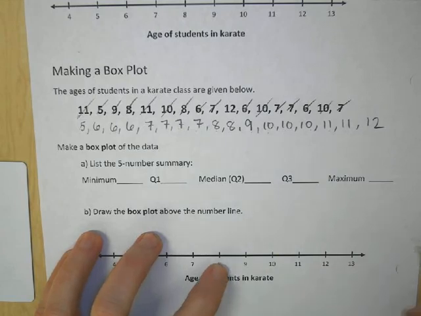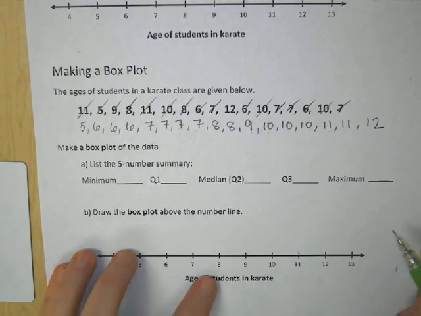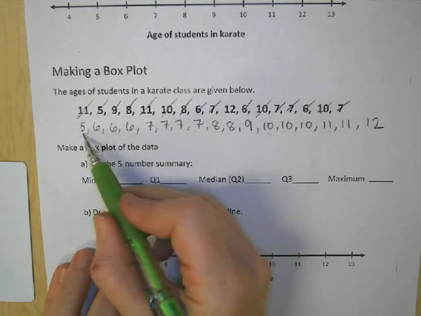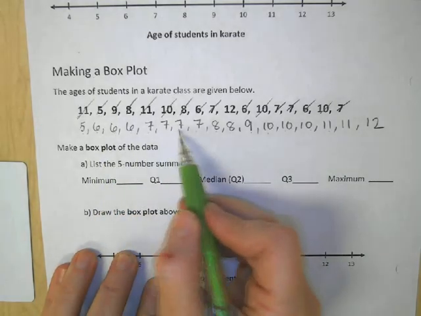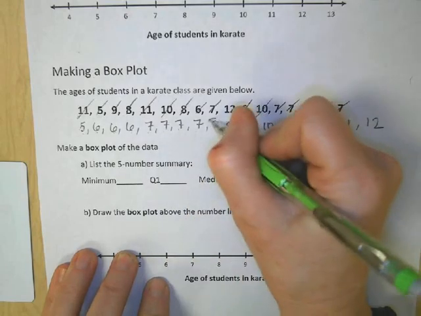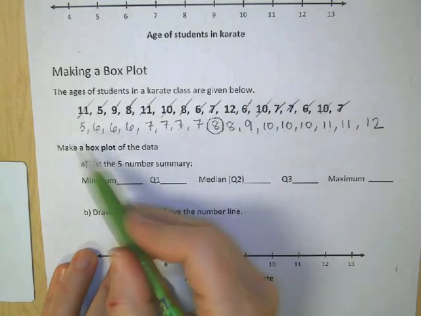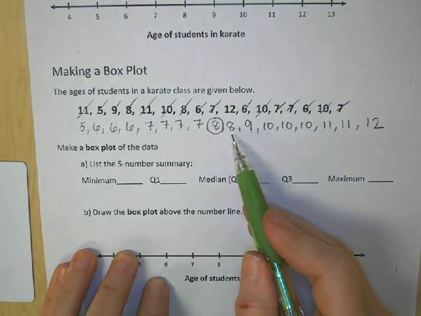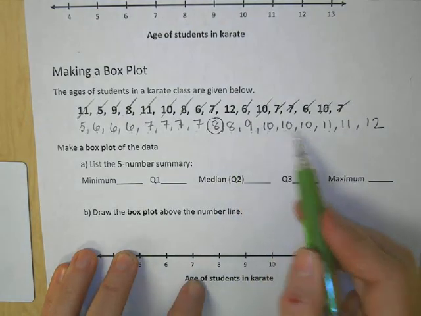So the median is going to be after the 8th piece of data. So 1, 2, 3, 4, 5, 6, 7, 8. This is going to be the median right here. I'm going to circle it. So I have 8 on this side. You'll see I have 8 on this side. 1, 2, 3, 4, 5, 6, 7, 8.